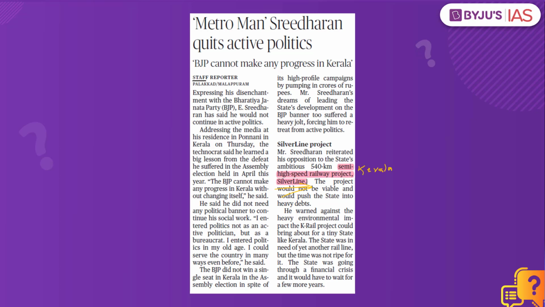So remember, it is a project in the state of Kerala where it will connect the southern part, that is the state capital of Kerala, Thiruvananthapuram, with the northern part of Kerala, which happens to be Kasaragod. As of now, if you have to travel from Thiruvananthapuram to Kasaragod, it will take a long time. So the cabinet has initiated this proposal so that the travel time can be reduced and commuters would be able to reach within a span of 4 hours.